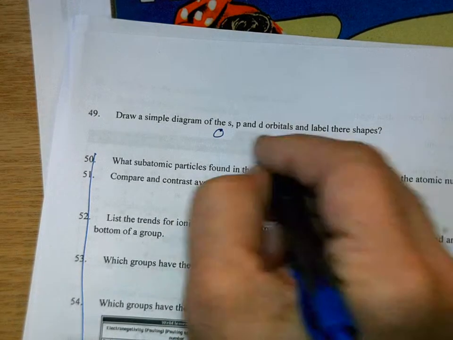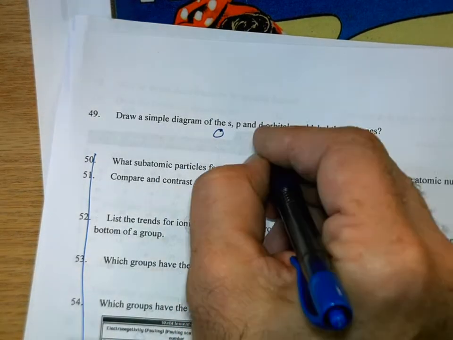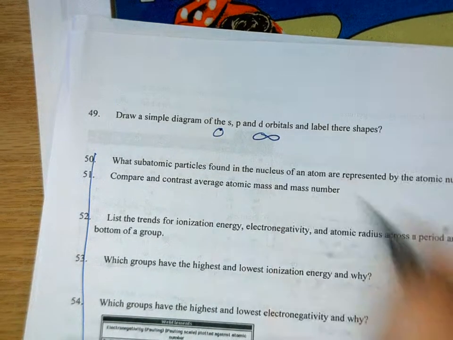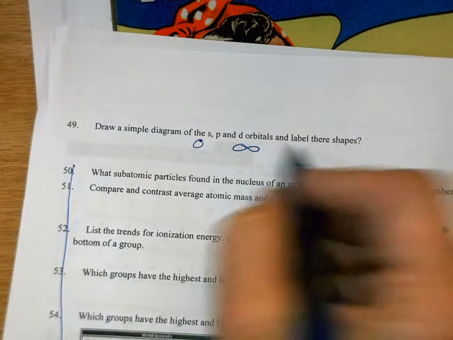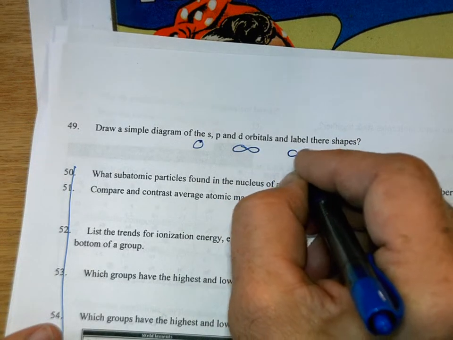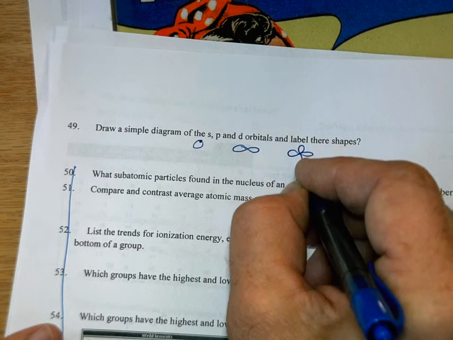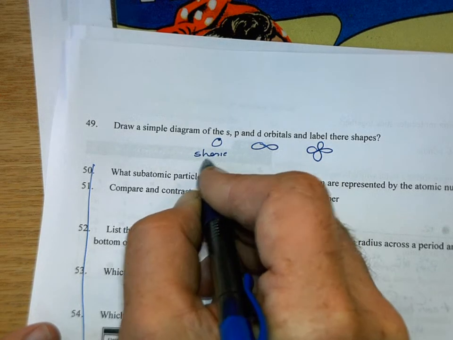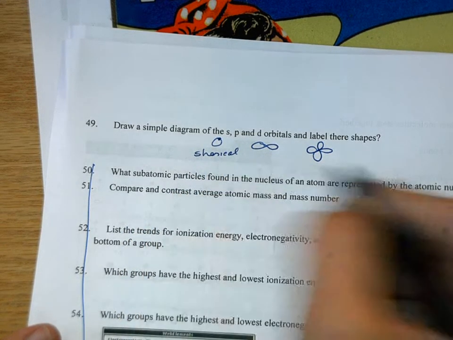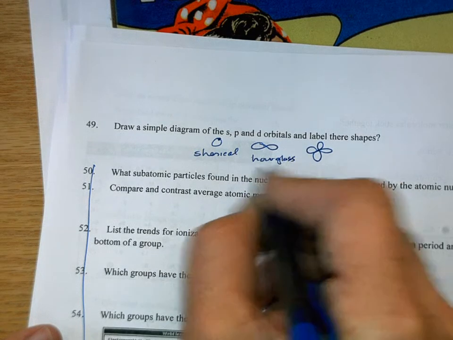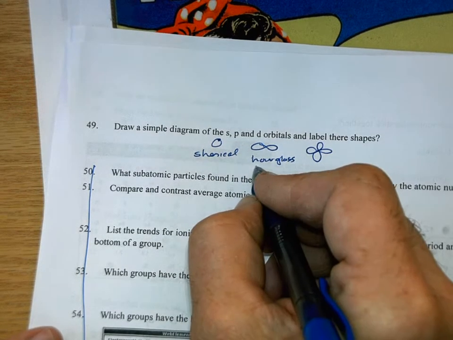P looks like what we call either a dumbbell shape or, if you like, an hourglass shape. Yeah, they can be oriented different ways. And the d orbitals is going to be like 2 of these overlapping. It's going to be kind of like this. So I guess we could call this a spherical shape. S-P-H-E-R-I-C, spherical. This can be hourglass or dumbbell shape, like when you're working out in the gym, dumbbell shaped.